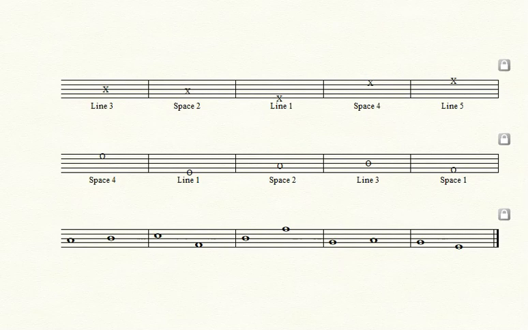For our last exercise, indicate whether the second note is higher or lower than the first note by using H for higher or L for lower. Let's get started. Let's take a look at our first two notes. We have a note on the second space and a note on the third line. Our second note is higher than the first note.